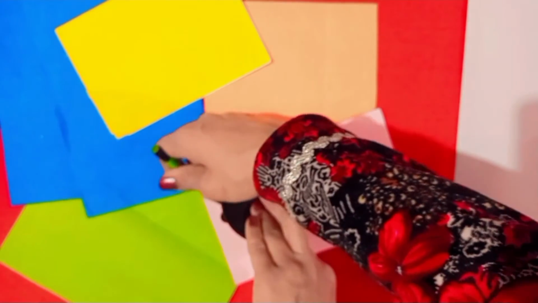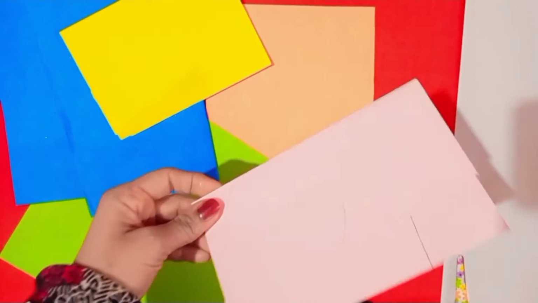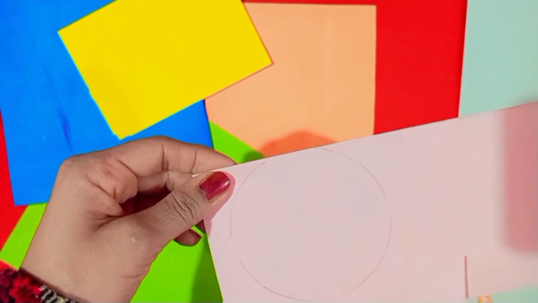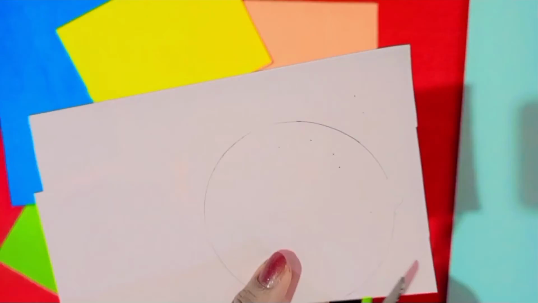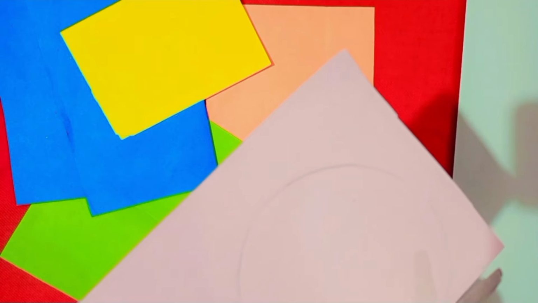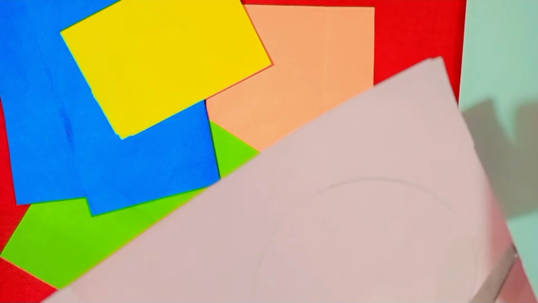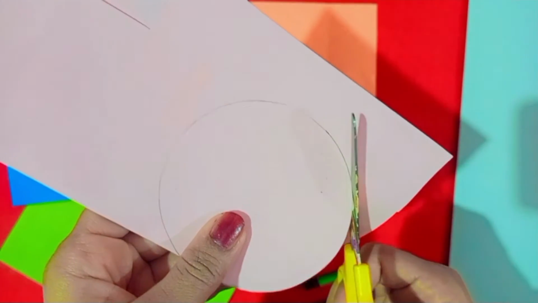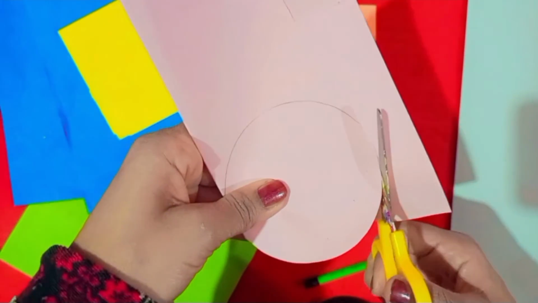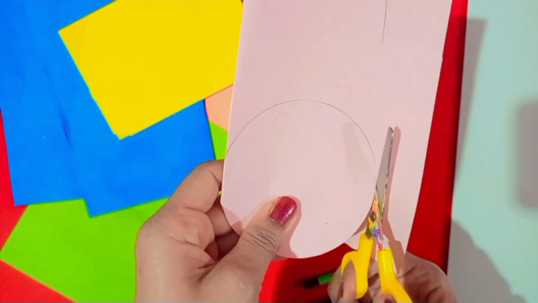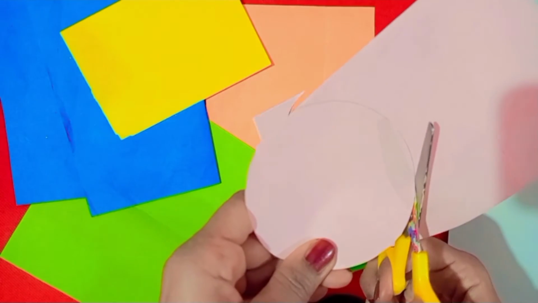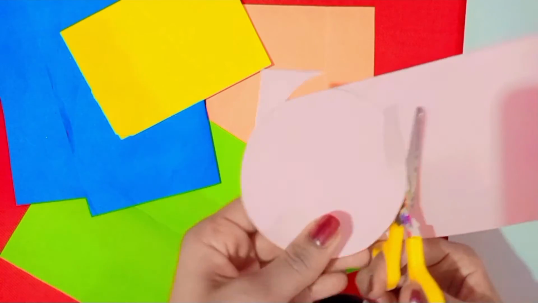You just notice that I will never cut this corner. It will remain the same. Now take a scissor and start cutting the circle. We will draw the circle on all the colored pages in the same way, and then we will cut it like this. Try to cut very neat and clean so that it shapes like a circle.